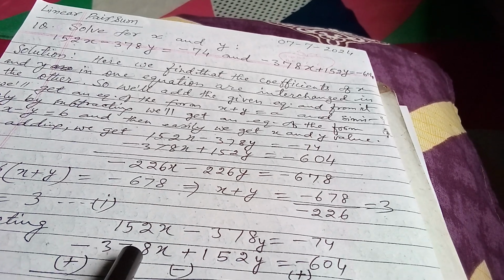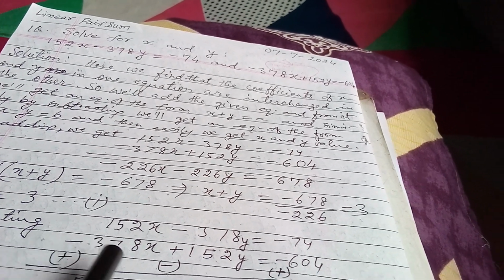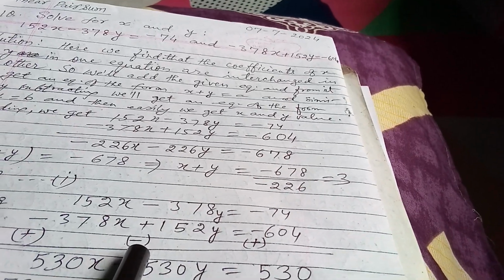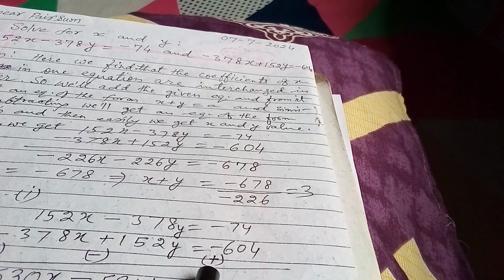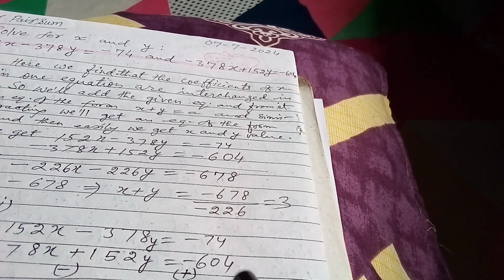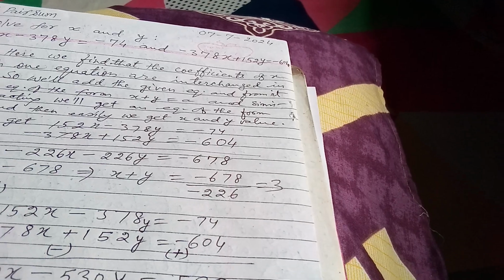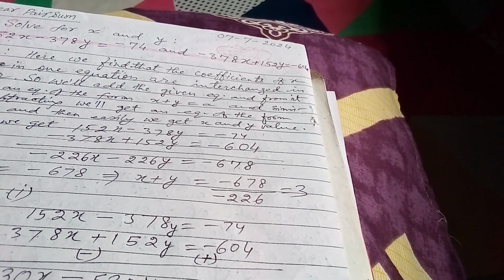So the 378 sign becomes plus, the 152 sign becomes minus, and the 604 sign becomes plus. Here you find both have different signs, so we subtract and we get 530. The larger number 604 has a plus sign, that's why plus 530.